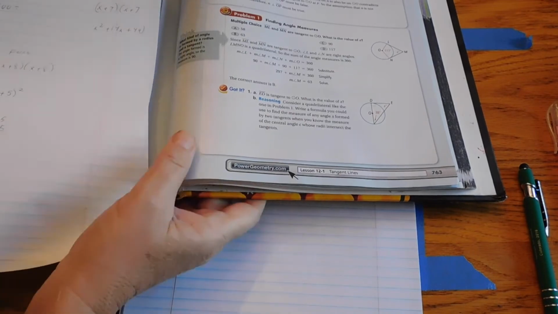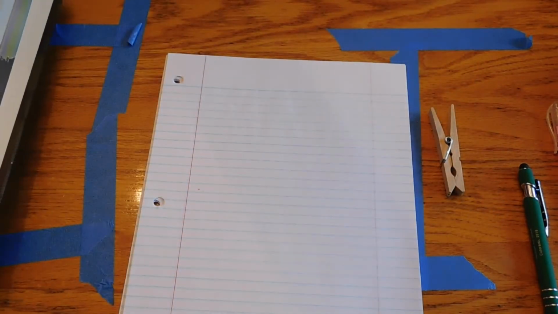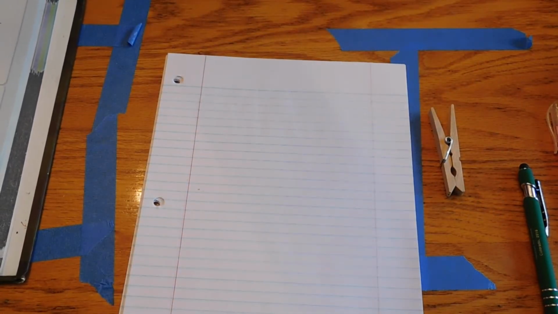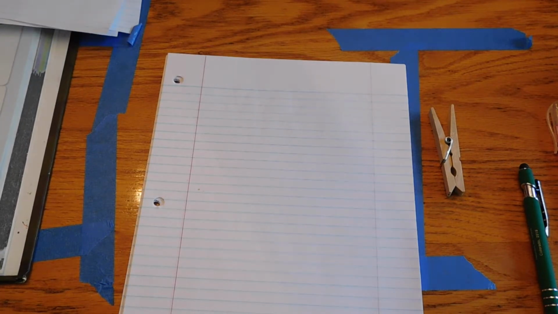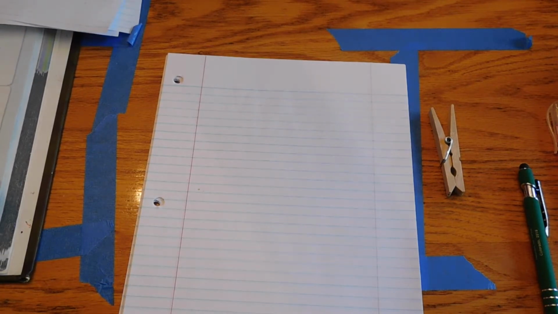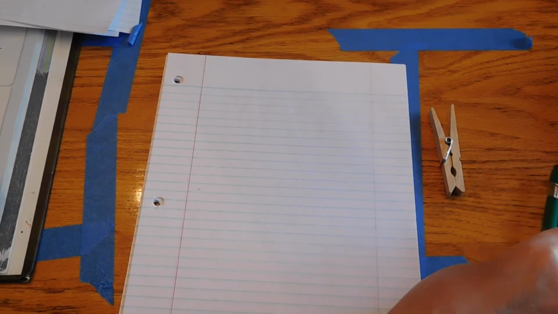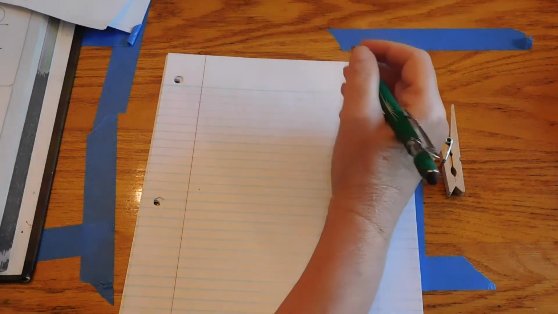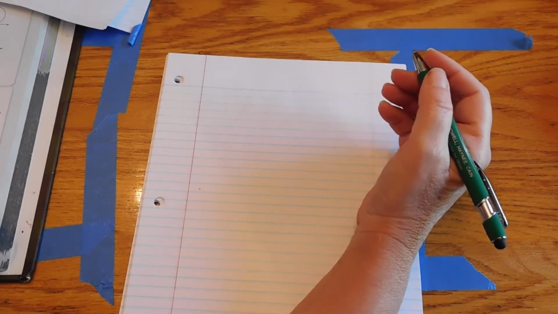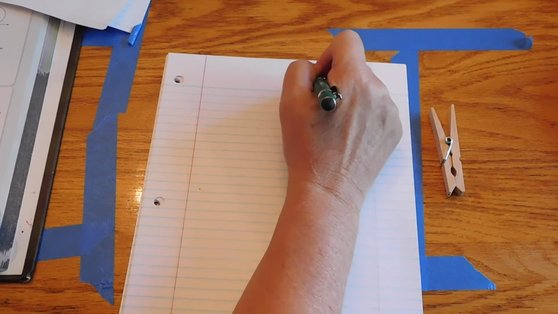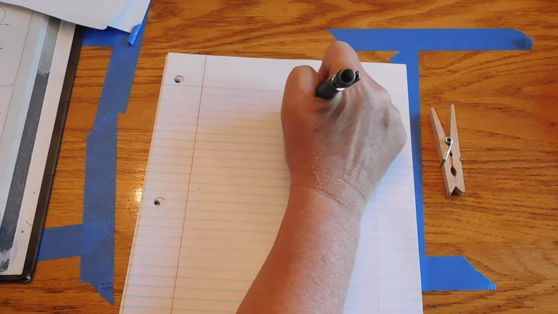So again, everybody should have your book out. And I want you to look at problem 1 on page 763. And that's not the got-it problem 1, that's just the regular problem 1. And you'll see the picture with quadrilateral M, L, O, and N. I'm not going to draw the circle, but I'm going to draw the rest of it.